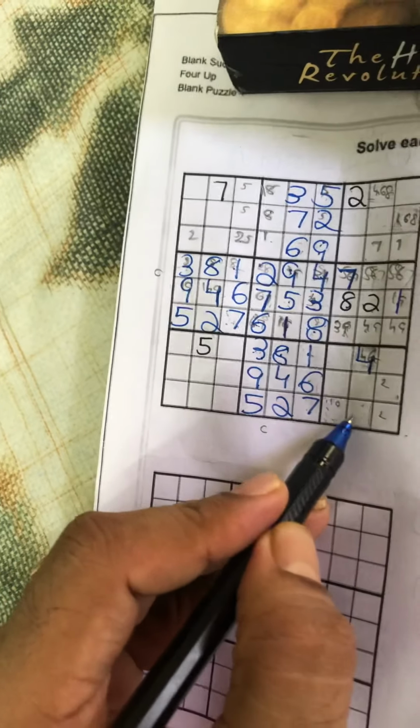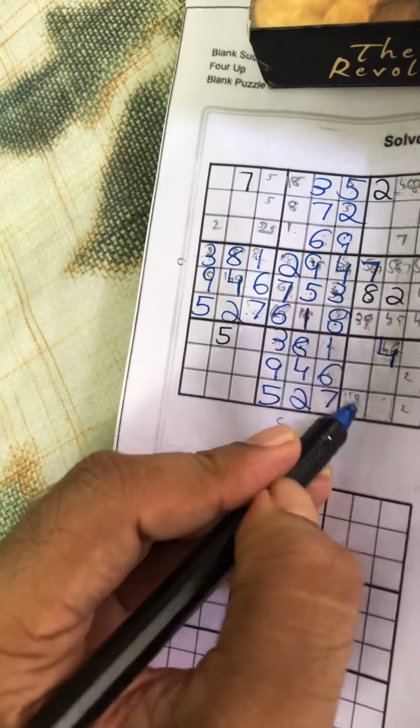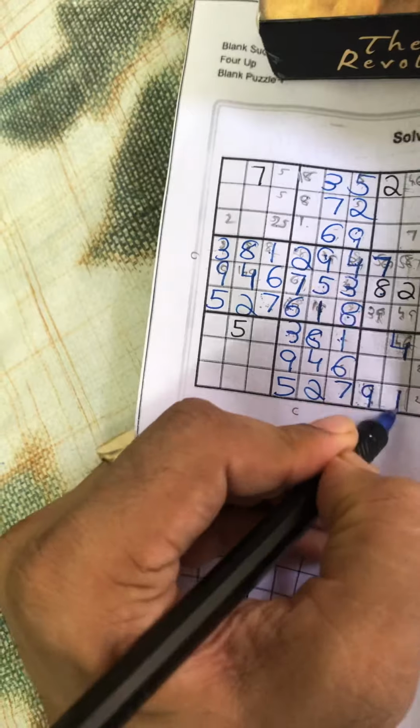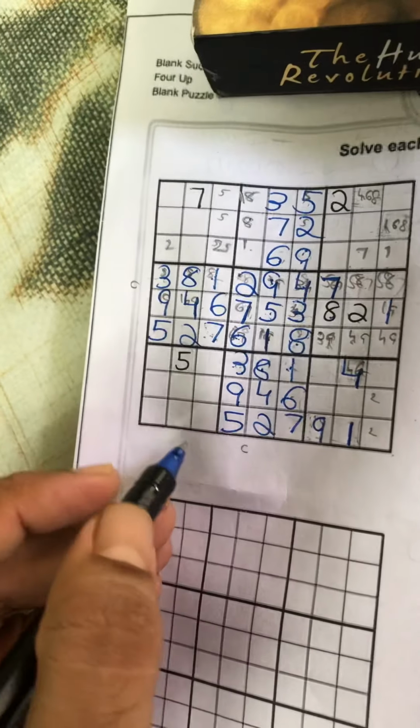This cannot be a 4 6 because that's a 10. So 2 and 8 cannot be there. So it's bound to be a 1 and 9. Now 1 cannot come here. So this is 1 and 9 because that was the cage, forming a total of 10, if you remember.